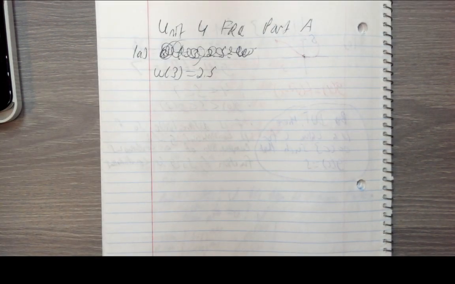We want to write an equation for the locally linear approximation of W at t equals 3 and use it to approximate the volume of water in the tub. Okay, big words, locally linear approximation. We have a formula for that. All right, that alone is going to be a huge part of this question. We need that, and we need to approximate it at t equals 3.5.